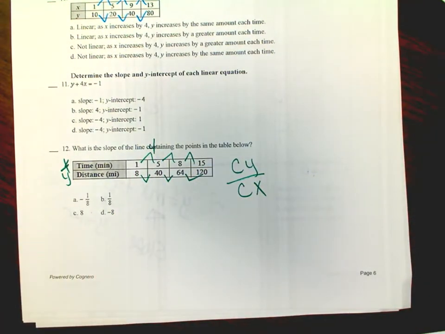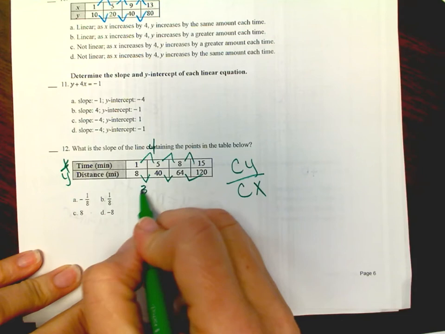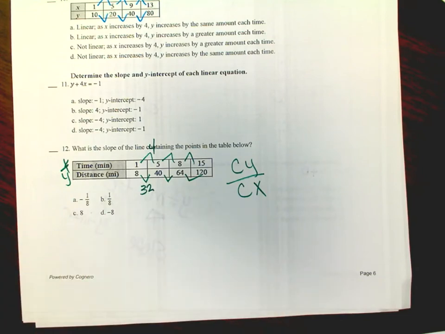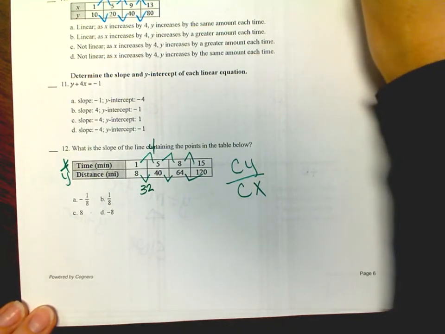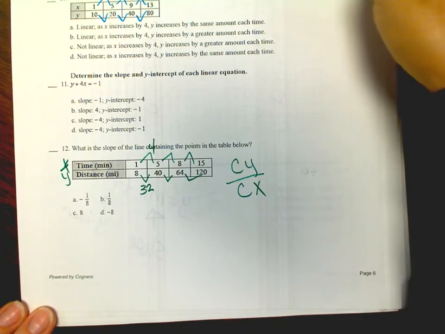From 8 to 40 is 32. So the change in y over the change in x. You're going to get an improper fraction, and you need to simplify that, and you'll find your answer. Okay? Be very careful. Look at your signs. Don't get tricked.